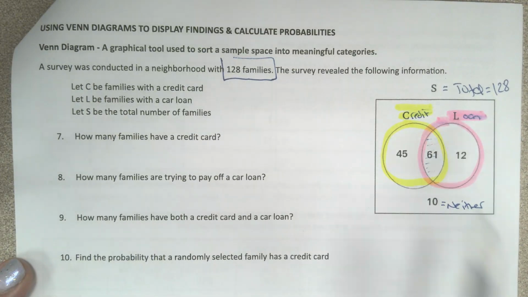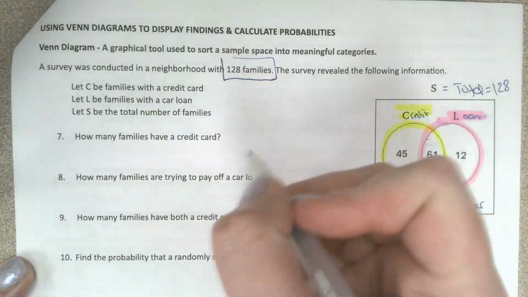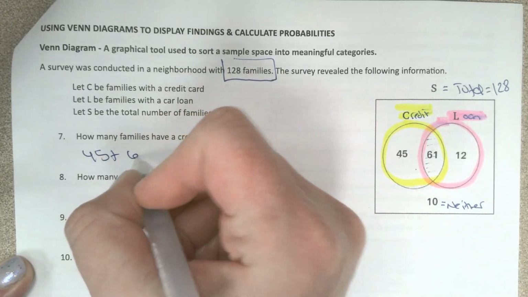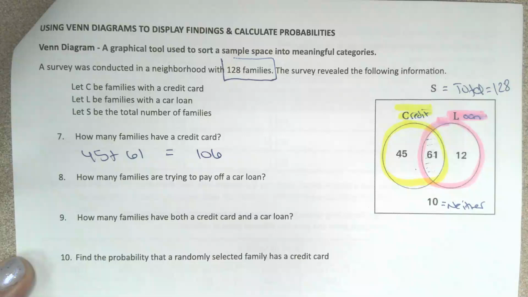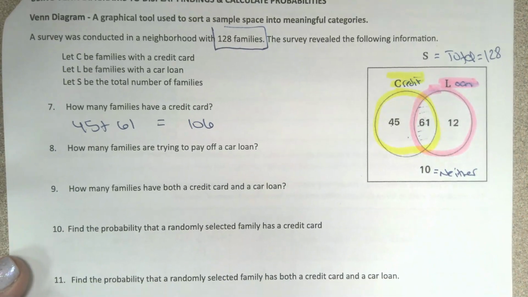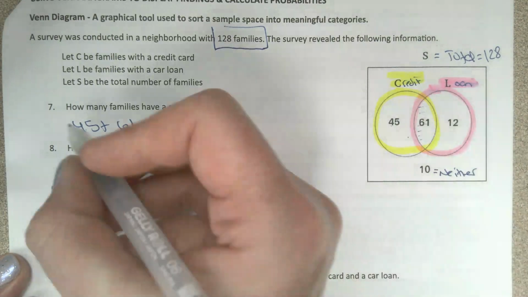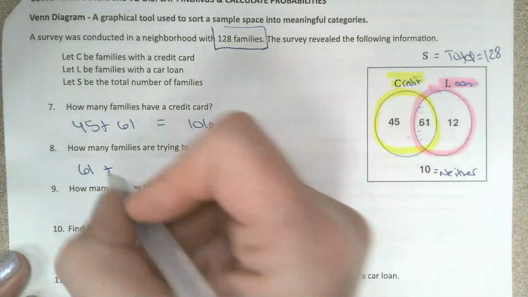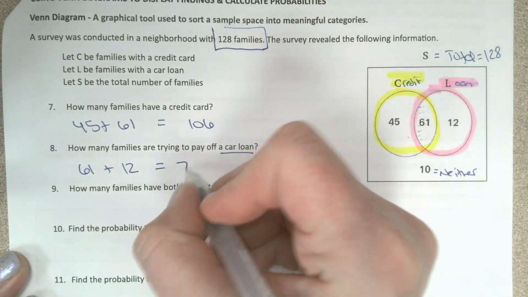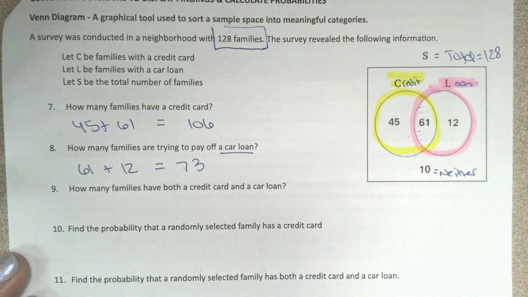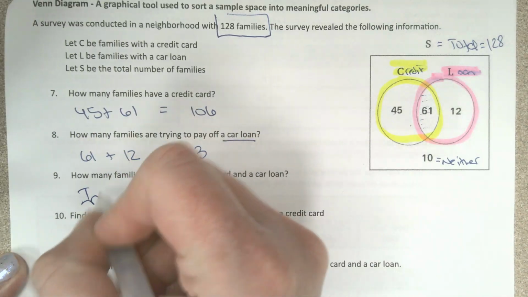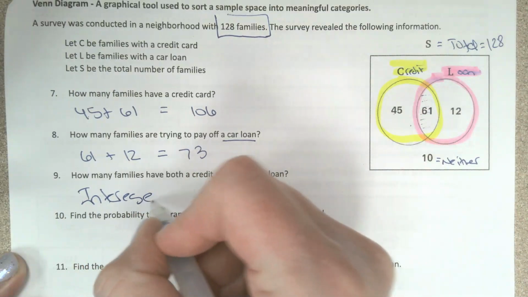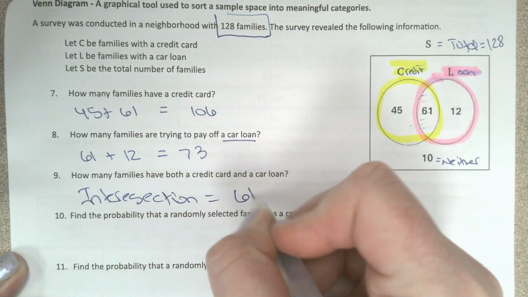So how many people have a credit card? So 45 and the 61 in the intersection, there are 106 families with a credit card. How many people have a car loan? So that's my pink circle. So I have 61 in the intersection plus 12. 73 people have a car loan. How many people have both? So that is the intersection. And there are 61 right there.